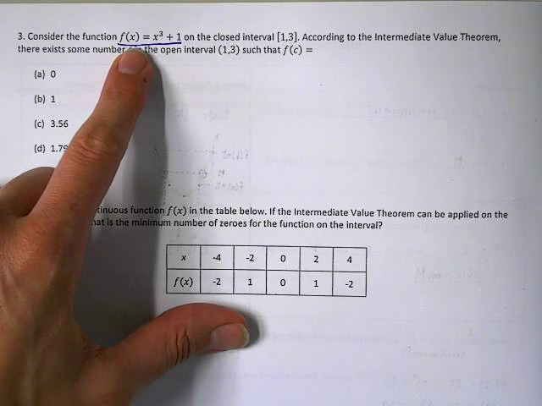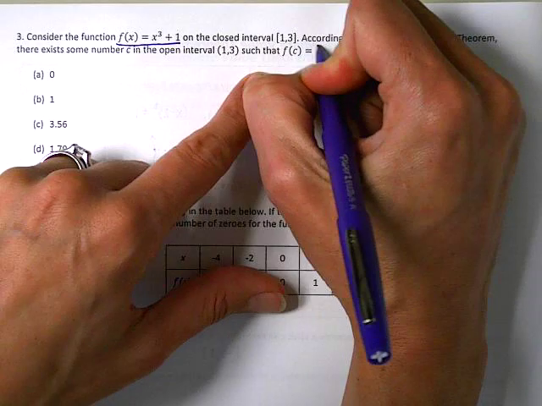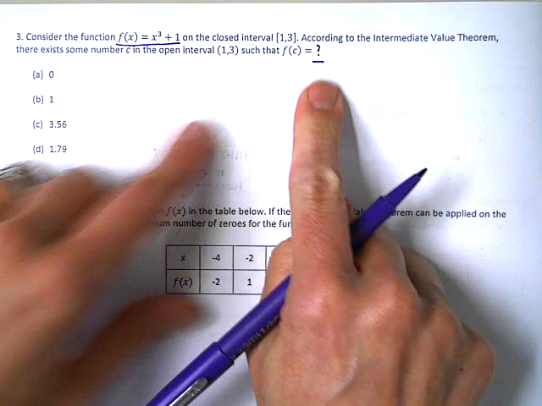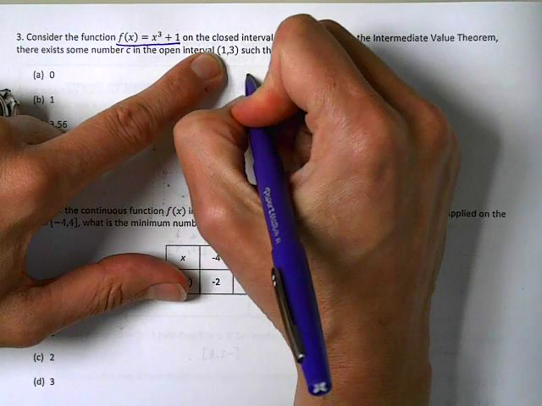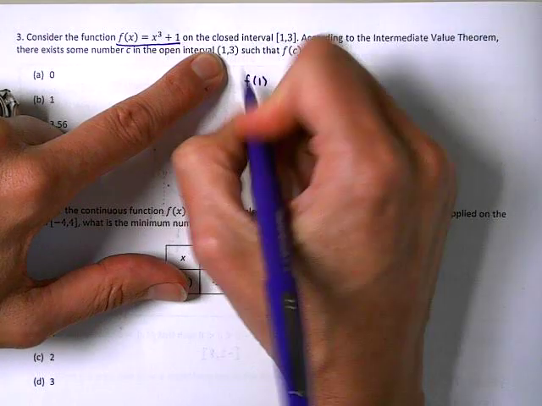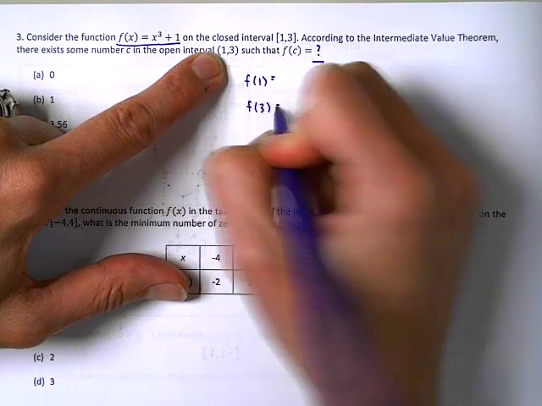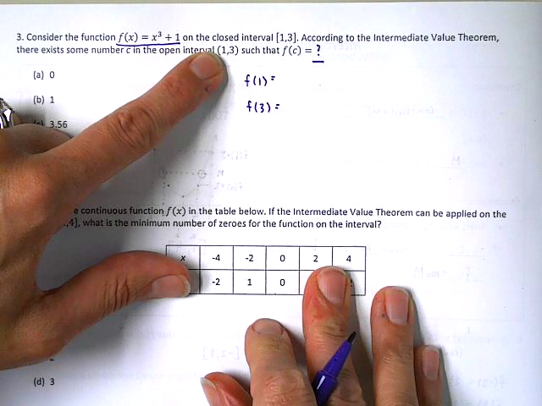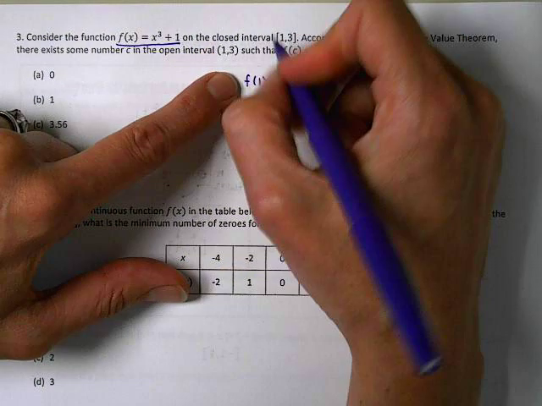Now remember, our second condition said that this value, the one we're trying to find here, had to be in between the function values at the endpoints. So IVT is only going to guarantee a value that's in between these two function values. So let's go ahead and calculate that.